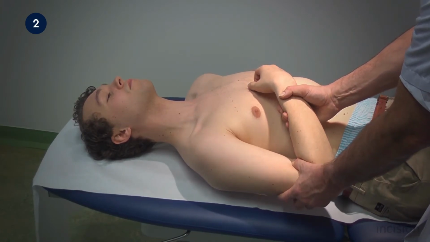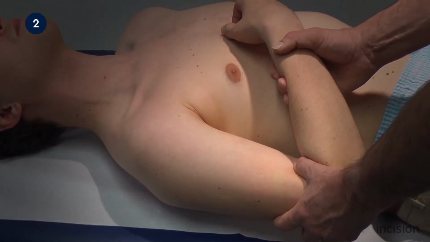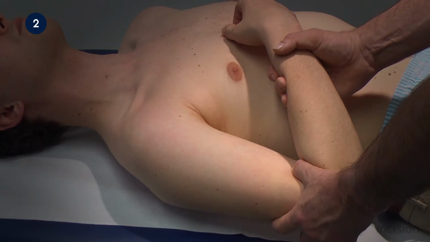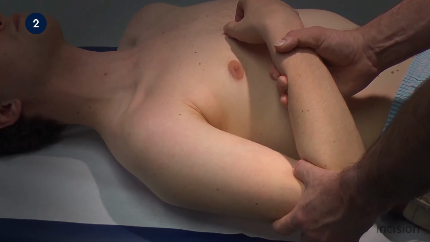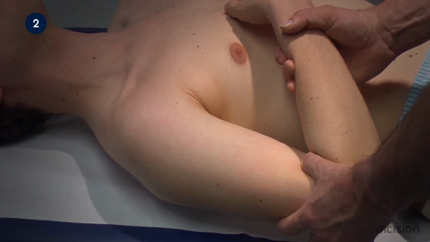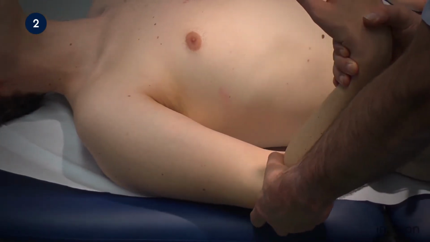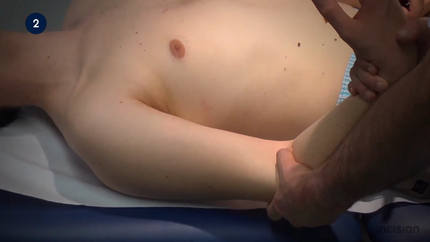A bit of traction is exerted onto the affected shoulder in a caudal direction by the physician, as this may reduce the pain. Relaxation of the shoulder muscles is essential for a successful reduction. Analgesia and patient comfort are therefore essential. The elbow is extended and traction is continued.